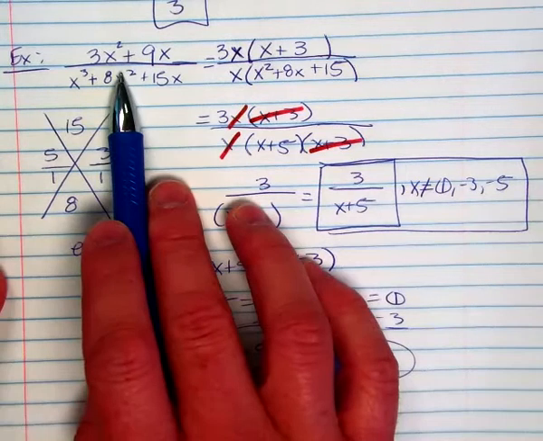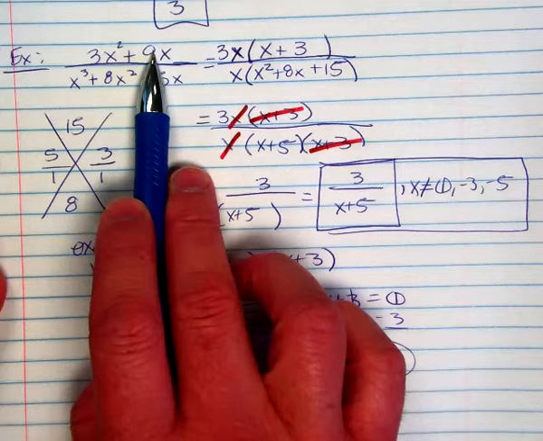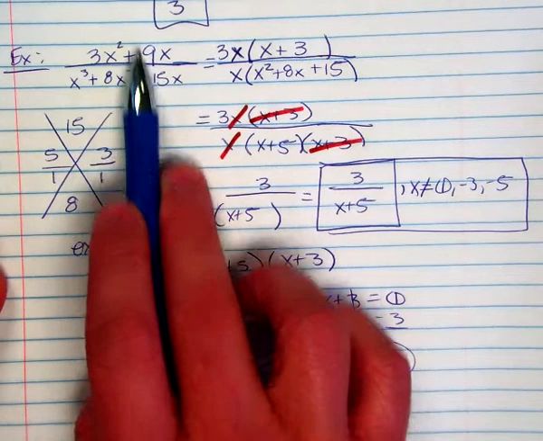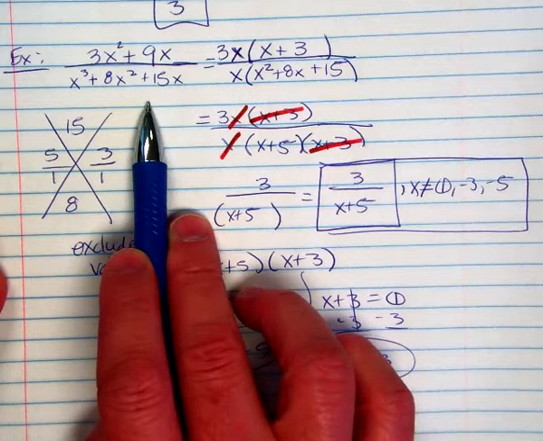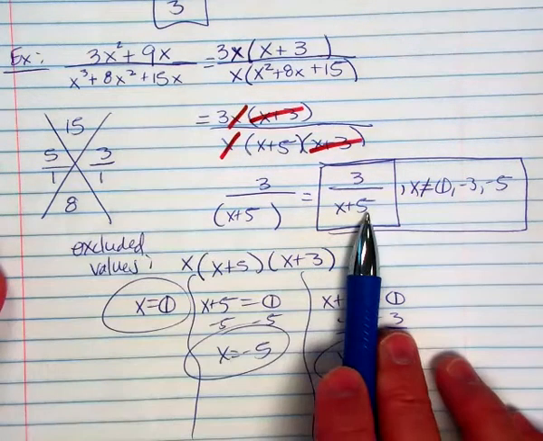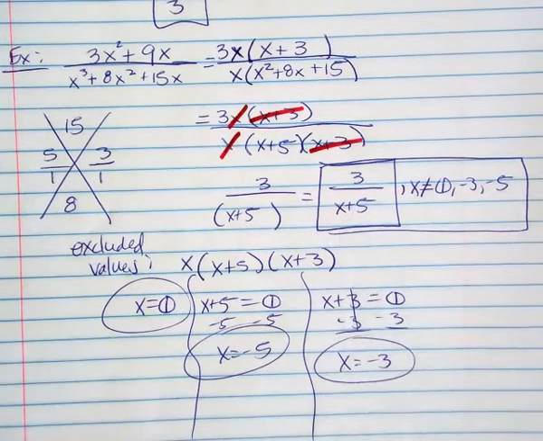You could plug in a 1. Plugging in a 1 here, 3 plus 9 would be 12. 1 plus 8 is 9, plus 15 is 24. You'd have 12 over 24. That'd be 1/2. Why waste your time doing all that? Put it here. What's 1 plus 5? What's 3 over 6? Still the same thing.